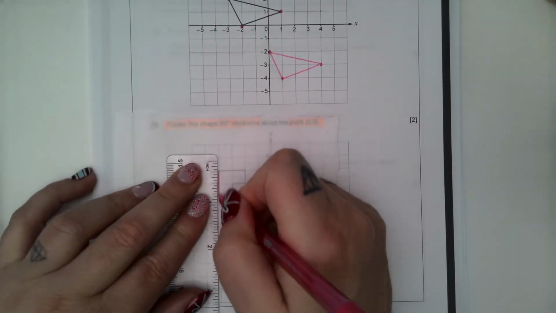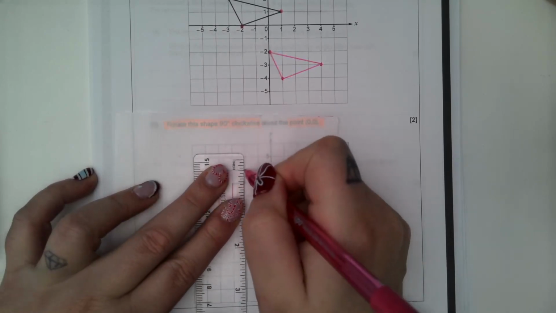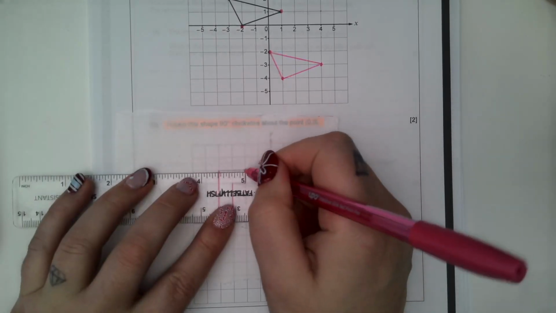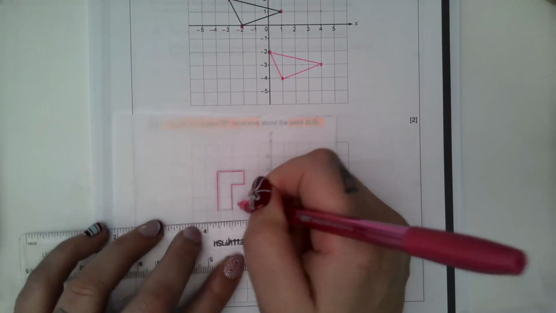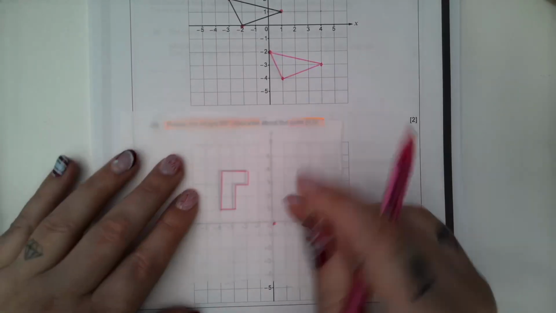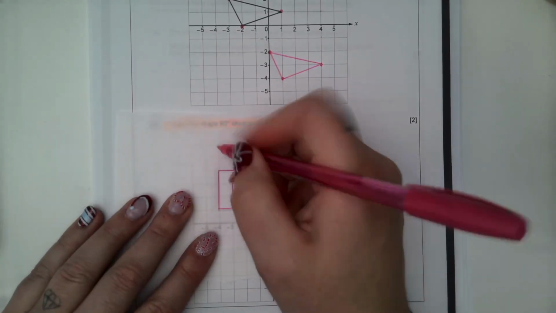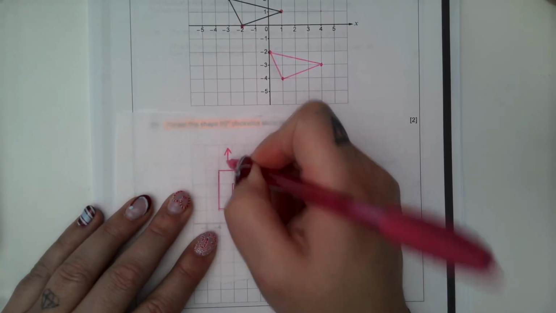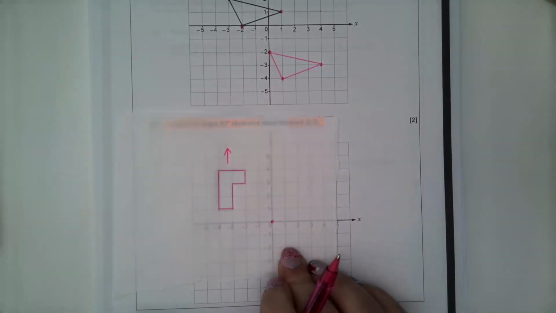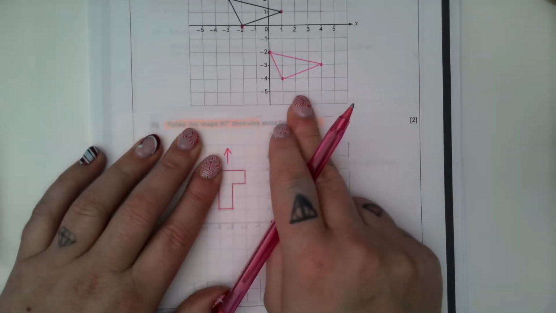So what I'm going to do here is mark that centre, and then trace the shape. Again, I would use pencil, in case you make a mistake. And then I'm going to draw an arrow going upwards, because that's going to help me spot how many turns I have made with this shape.